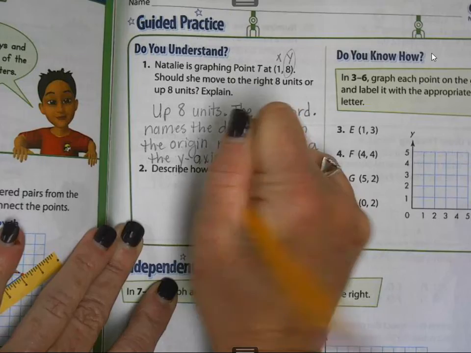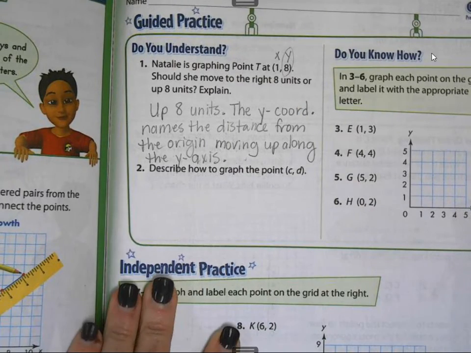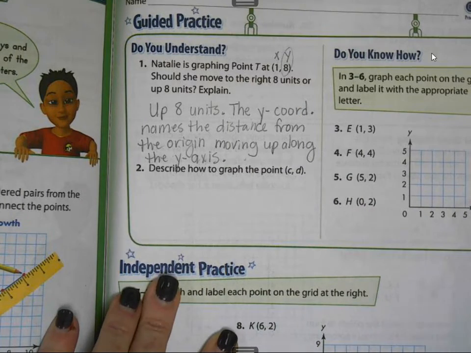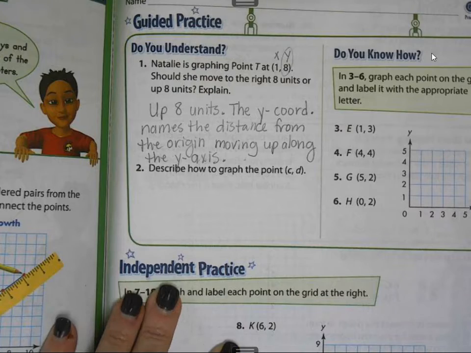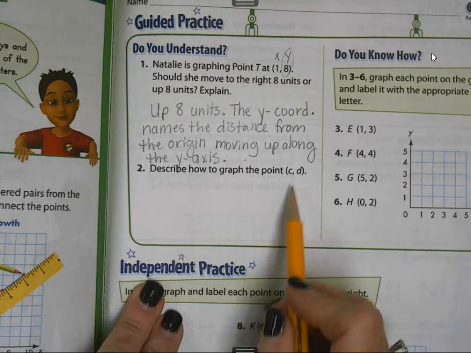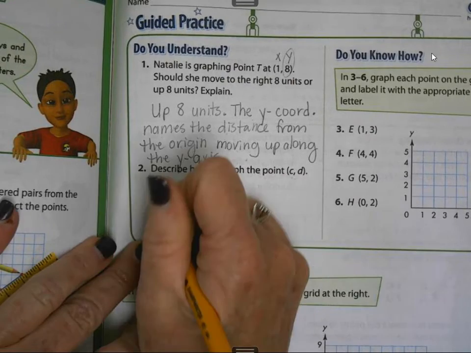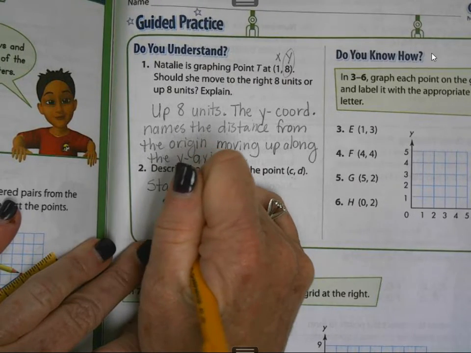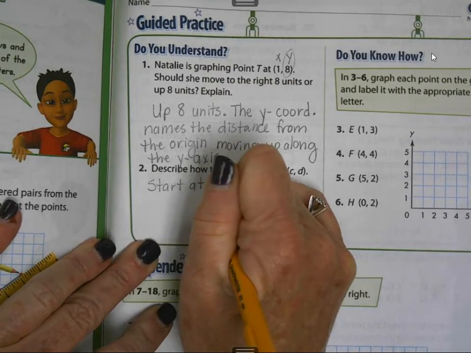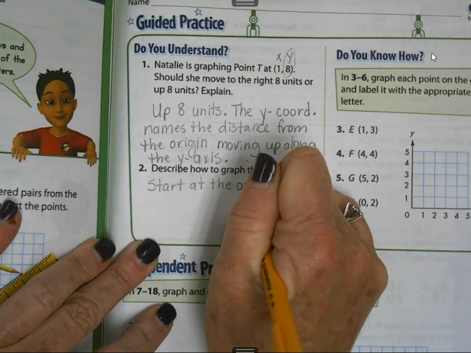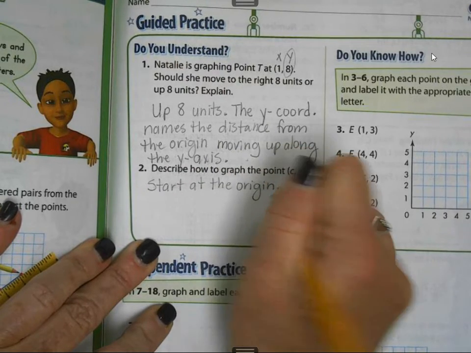Okay, pause the video if you need a minute to write that. All right, we're going to describe how to graph the point (C, D). If we're looking at (C, D), where are we starting? That's correct. We start at the origin. Always start at the origin. The origin is (0, 0).